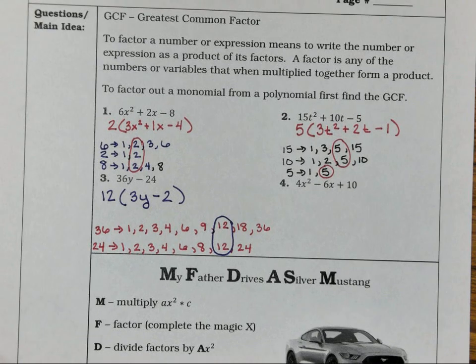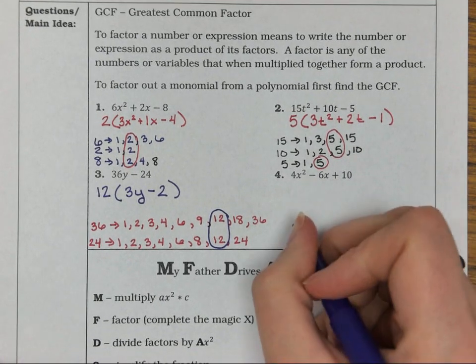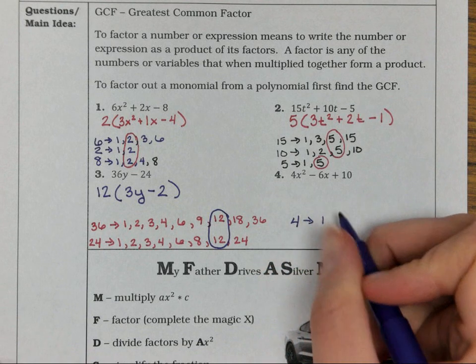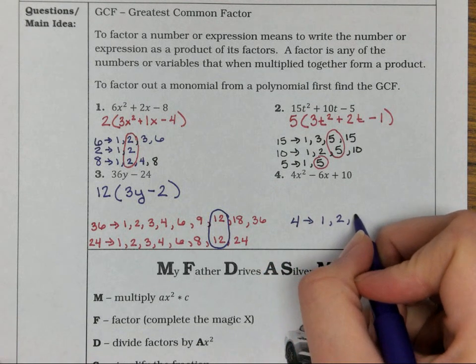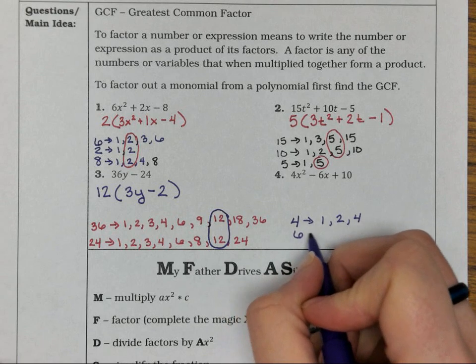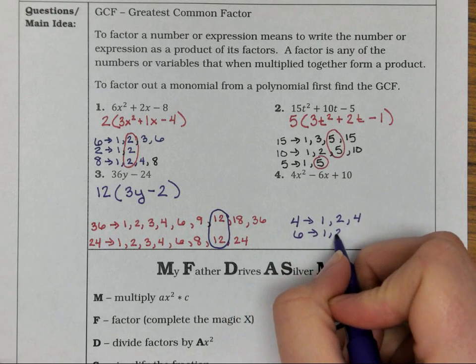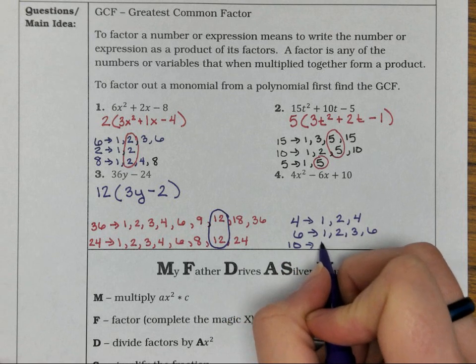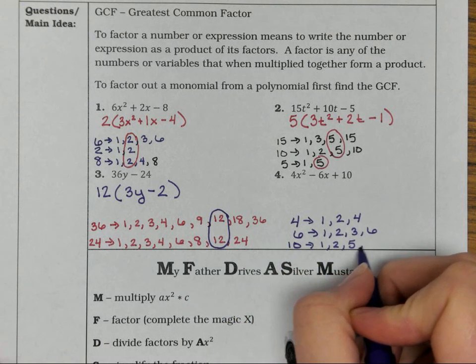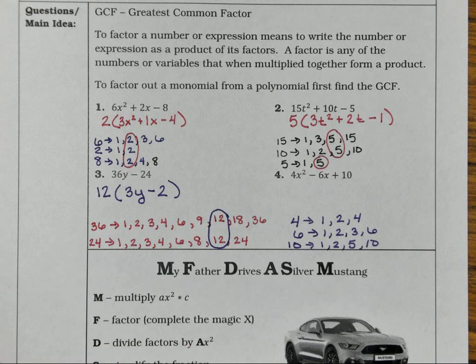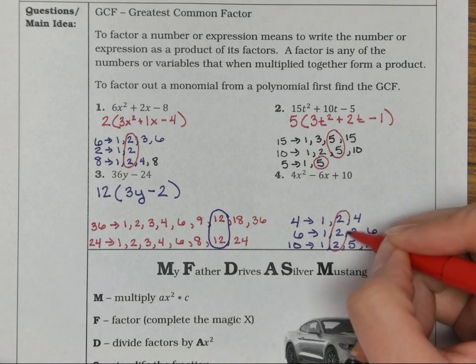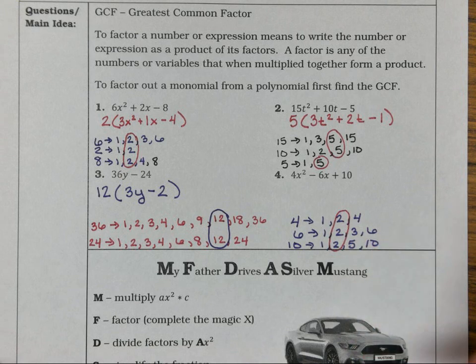And one more, number 4. I have 3 numbers here. I have 4. The numbers that go into 4 are 1, 2, and 4. Numbers that go into 6 are 1, 2, 3, and 6. And the numbers that go into 10 are 1, 2, 5, and 10. Now, the biggest number that goes into all 3 is 2. That's my greatest common factor.